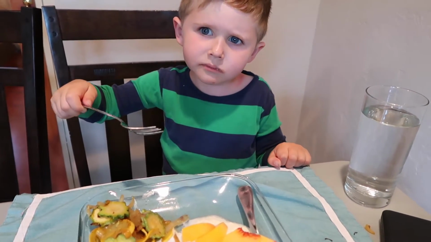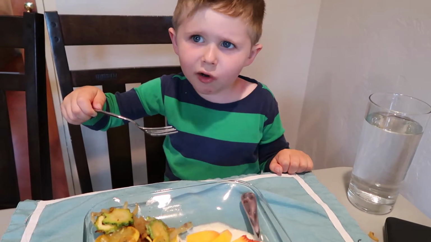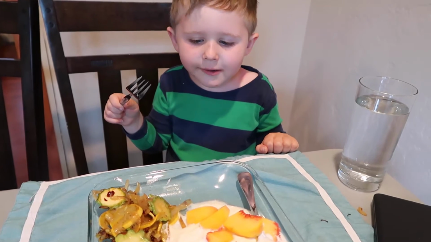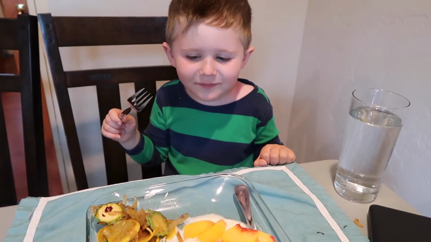How is it, little buddy? Not good. Not good? Try a full bite, like get a squash, zucchini, and some onion on there. So you get all the flavors.